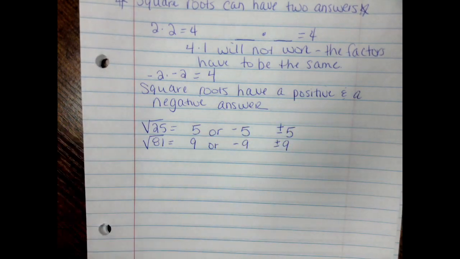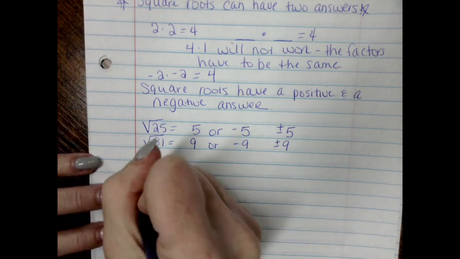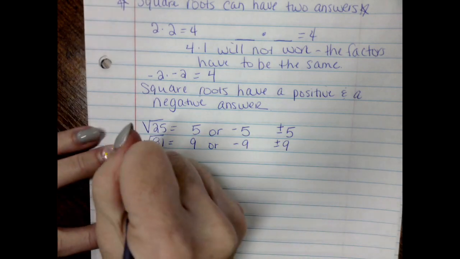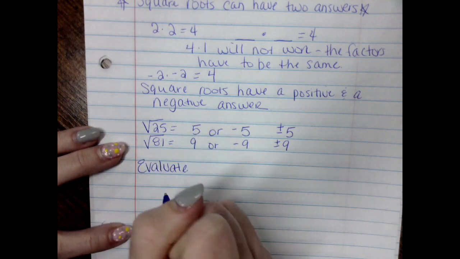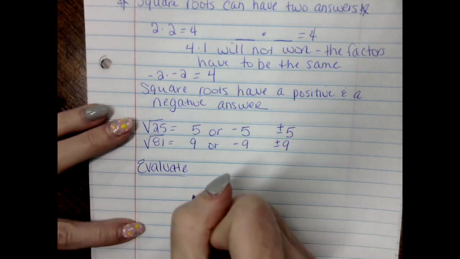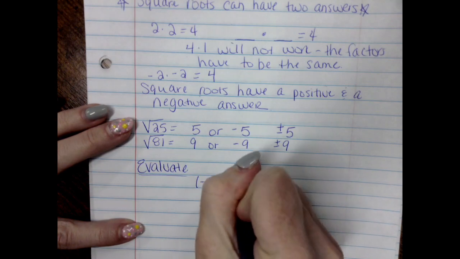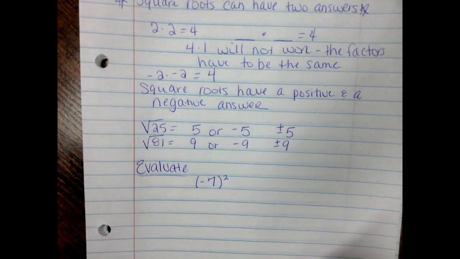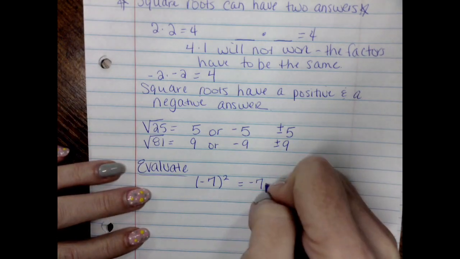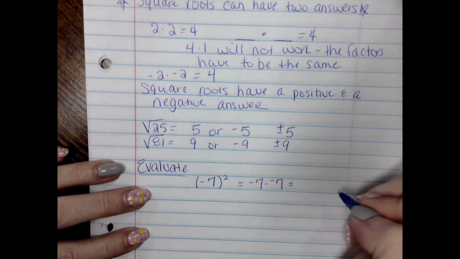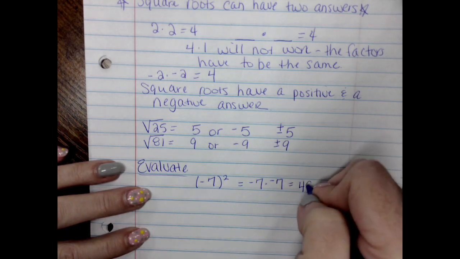All right, let's talk about working some questions. So if it says to evaluate, evaluate means to work the problem. Now parentheses are going to become very important. If there's parentheses around this and you're using your calculator, you have to include the parentheses. This stands for negative 7 times negative 7. Negative times a negative is a positive.